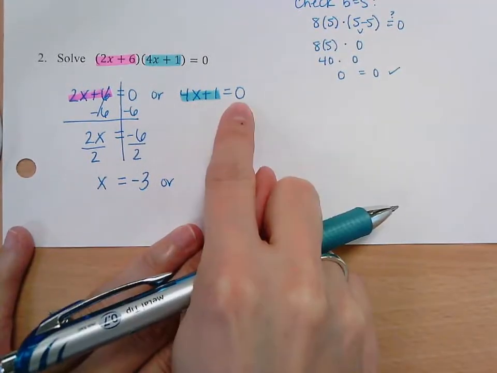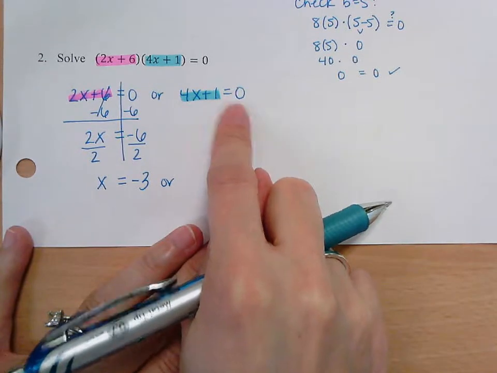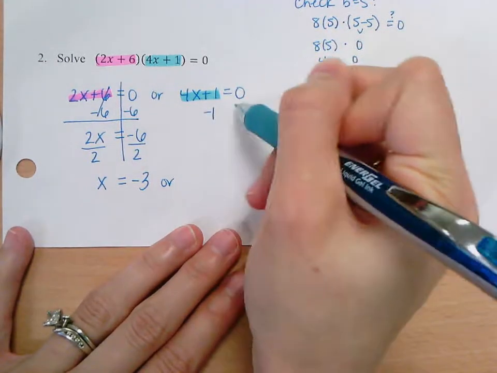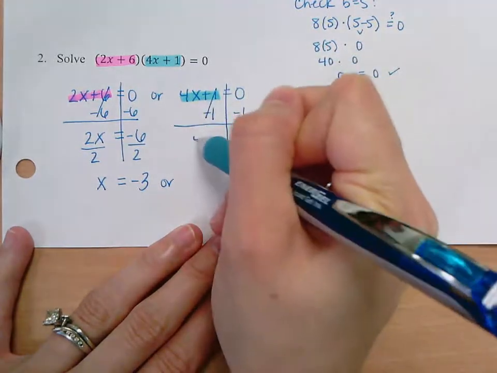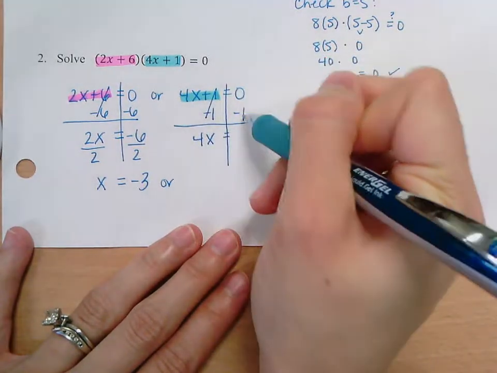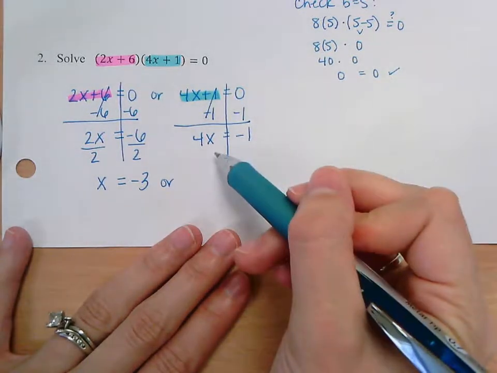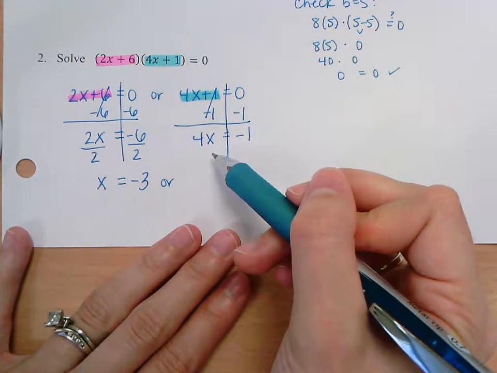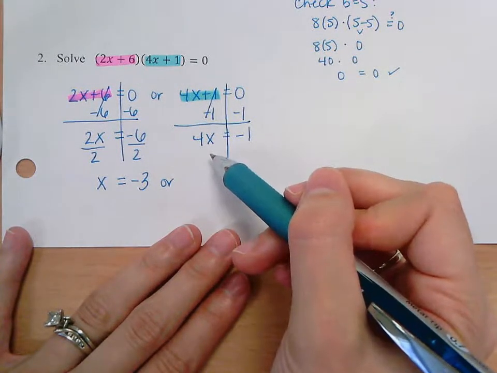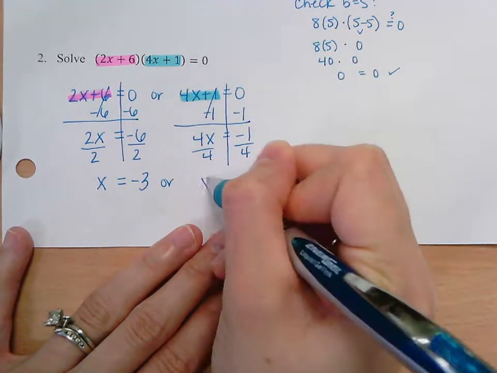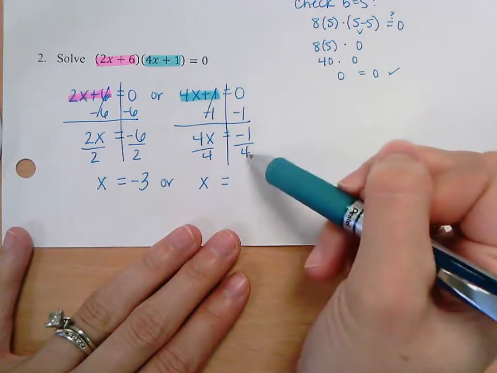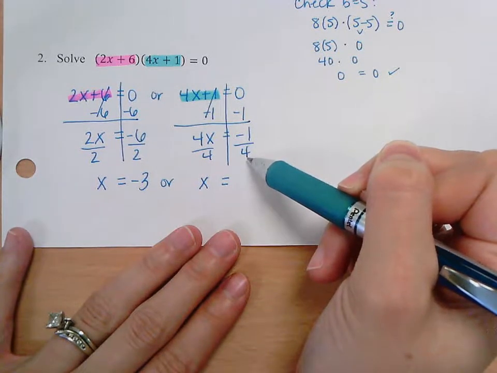In the second equation, what do I do first to solve for x? So 4x equals 0 minus 1, which is negative 1. Then what do I do? Divide by 4. So x equals negative 1 divided by 4.